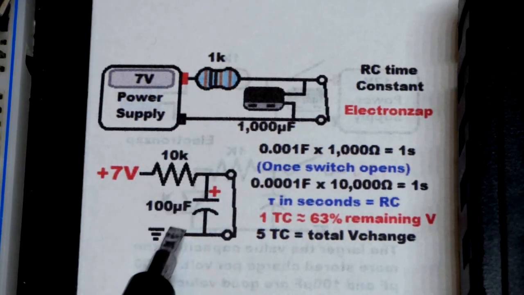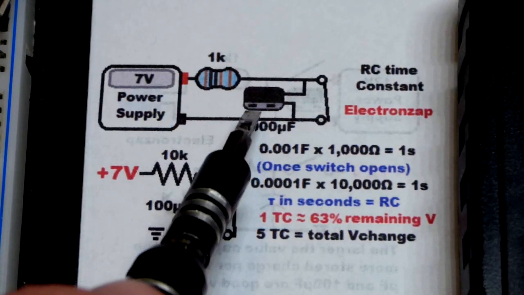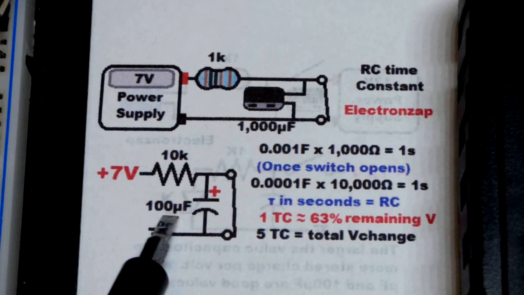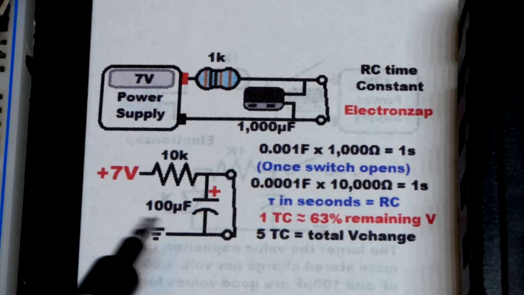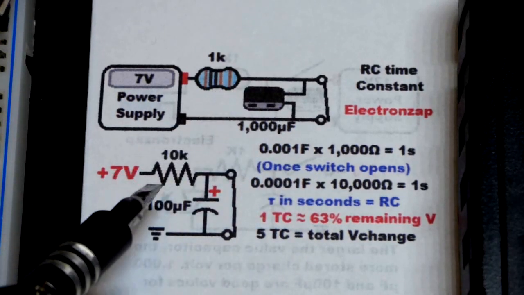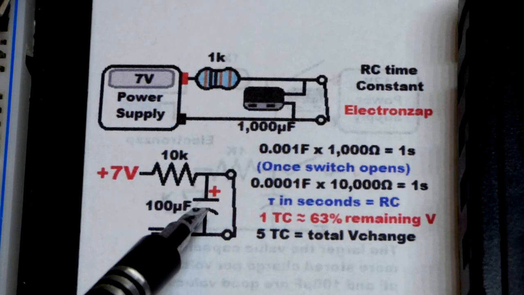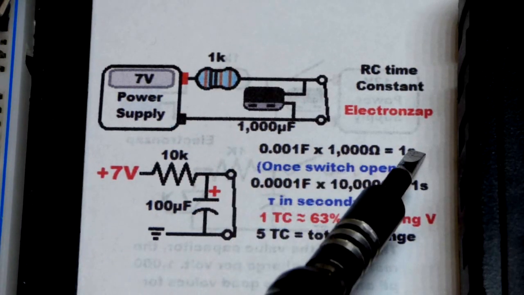So I got a pictorial there and schematic over here. Different value components though. So we're going to use 1000 microfarad there. Here's a 100 microfarad capacitor, so 1/10 the capacitance, but 10 times the resistance of what we got there. So the timing should equal out really nicely. And these components are not high precision, especially the capacitors, so they may vary a little bit. But for the most part, we're going to get really close to 1 second.